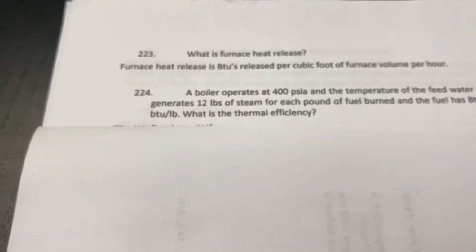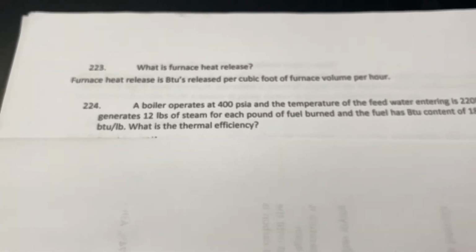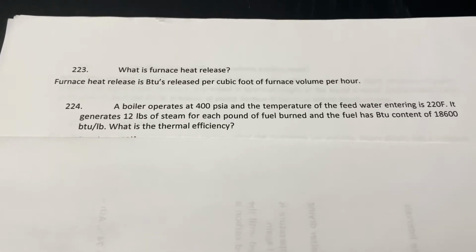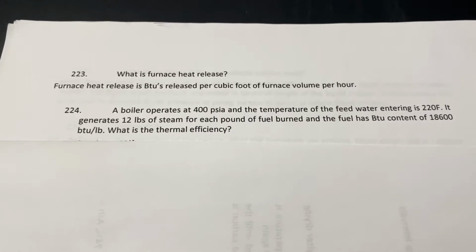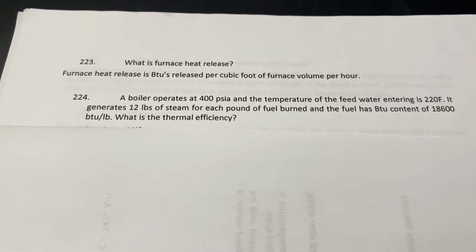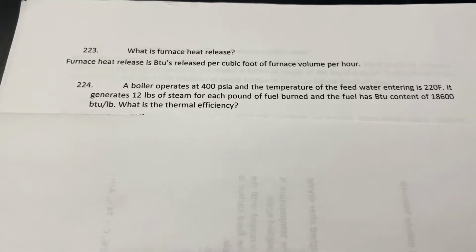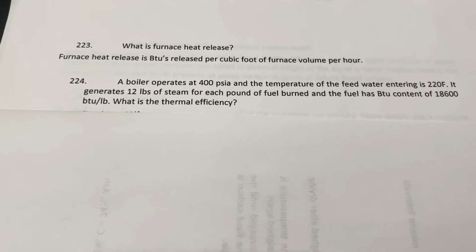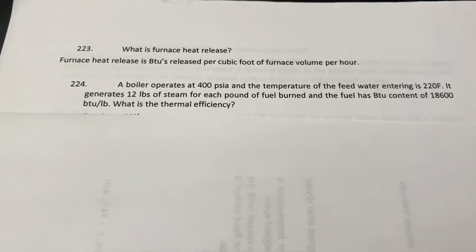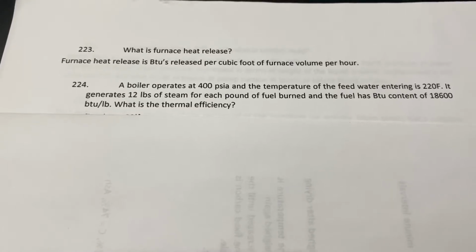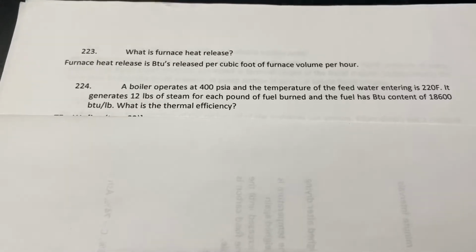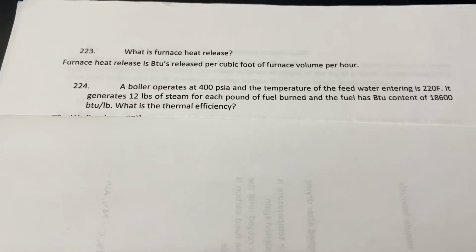A boiler operates at 400 psi and the temperature of the feed water entry is 220 degrees Fahrenheit. It generates 12 pounds of steam for each pound of fuel burned, and the fuel has the BTU content of 18,600 BTUs per hour.